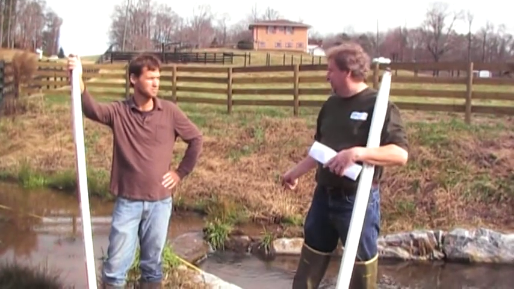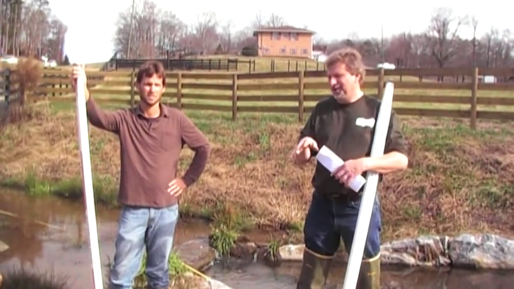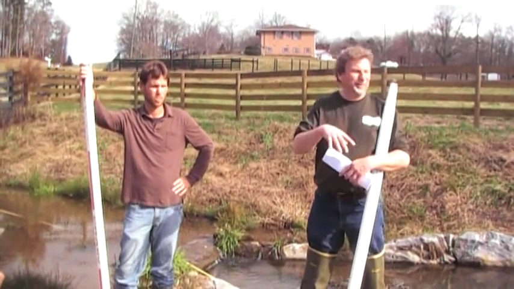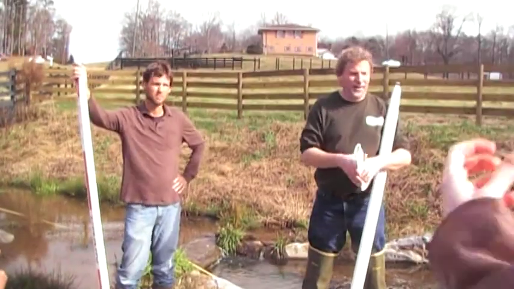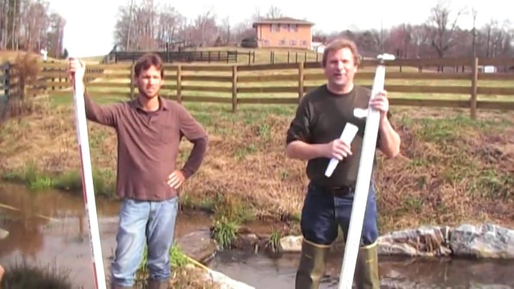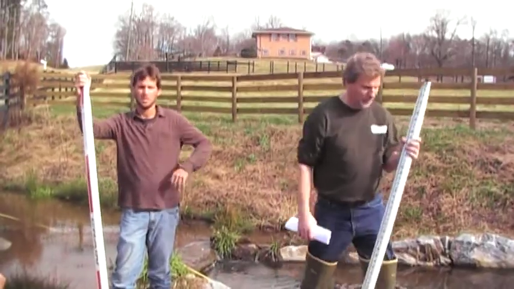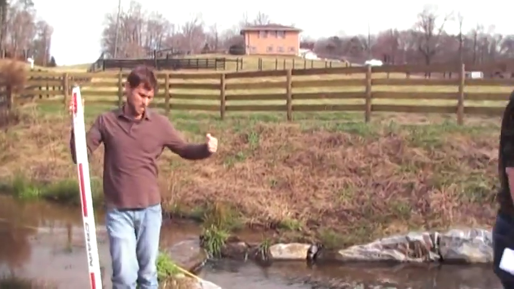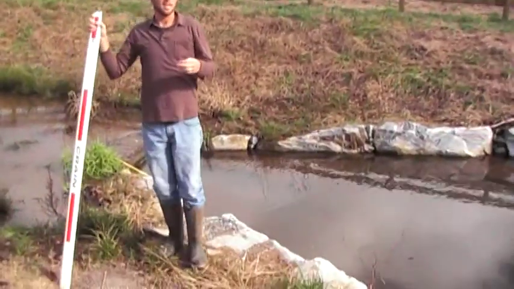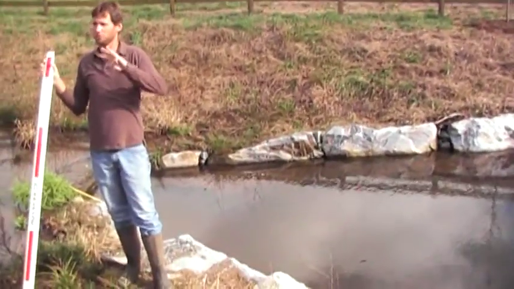So, Jason, I'll turn it over to you to talk about this cross vane, and we'll talk about the dimensions, the size of it, and we'll also talk about the habitat values of the cross vanes. So this is a boulder cross vane we're standing at, and it's placed here for 3 reasons.